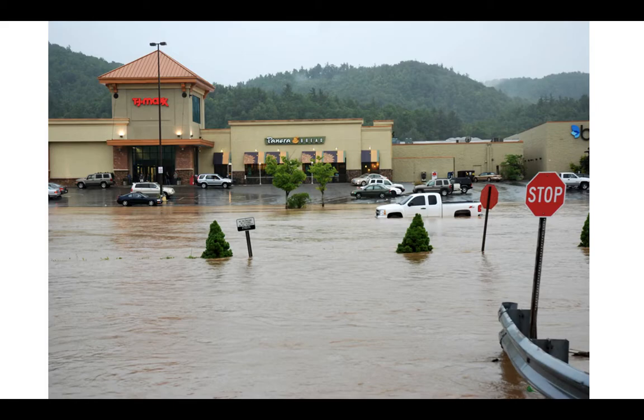And this is something that we see in terms of flooding in parking lots all the time, right? There are puddles all over the place, and when it can get really severe, like with a hurricane or something, you can actually get major floods like this one.